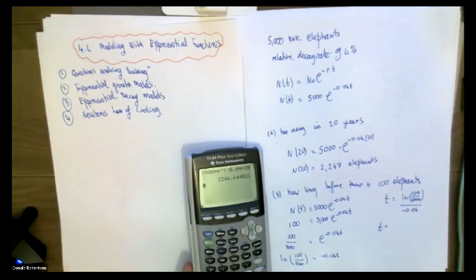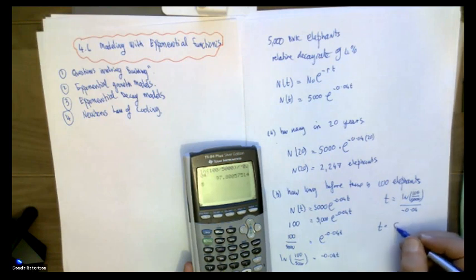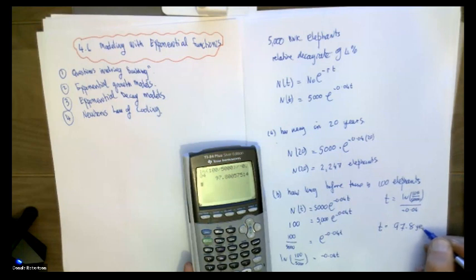We are going to be looking at, let's clear it, the natural log of 100 divided by 5,000, divided by negative 0.04, and that's about 97.8 years.